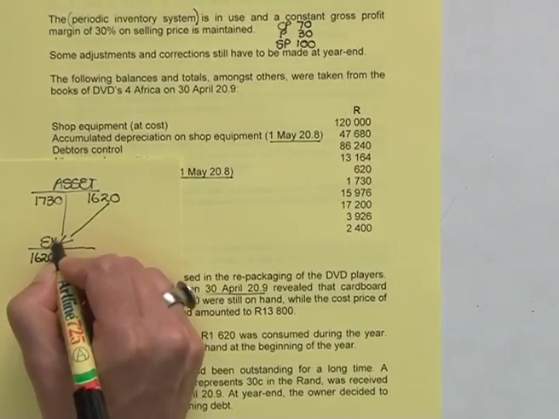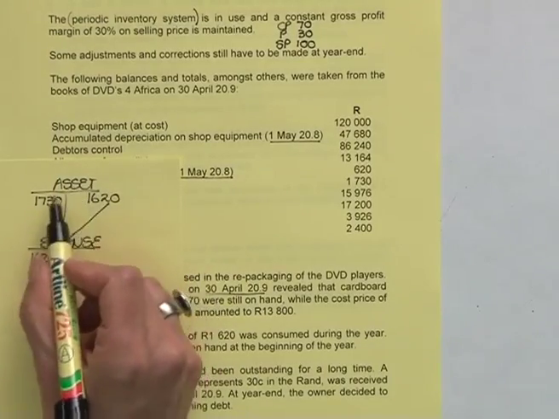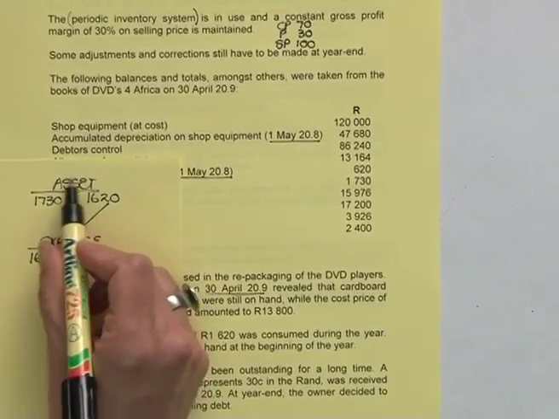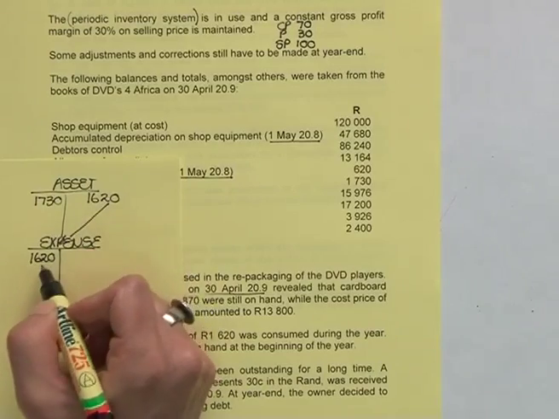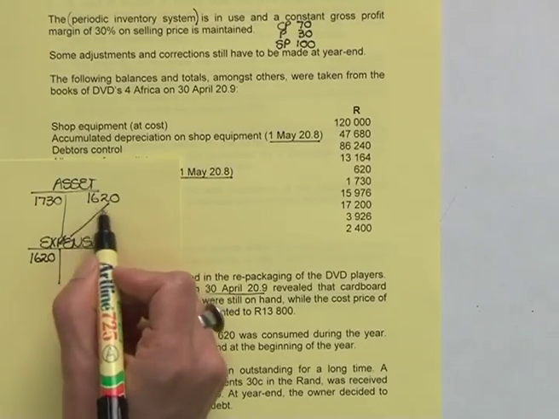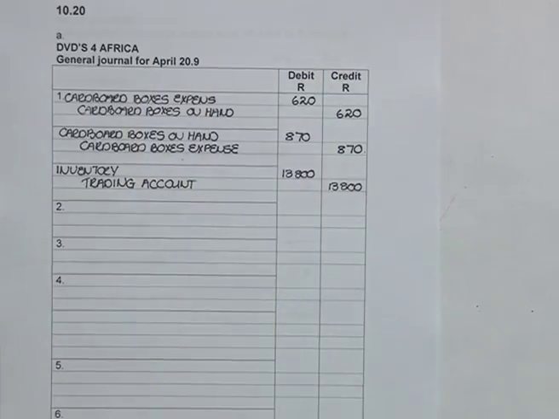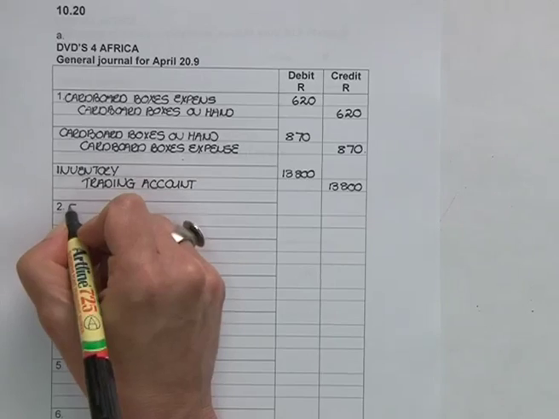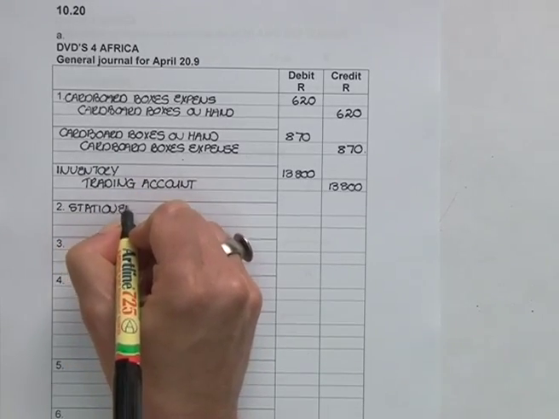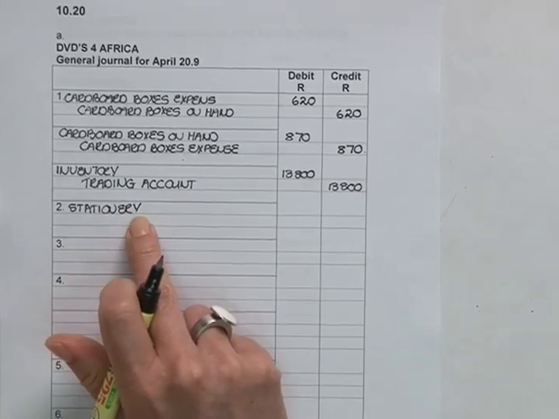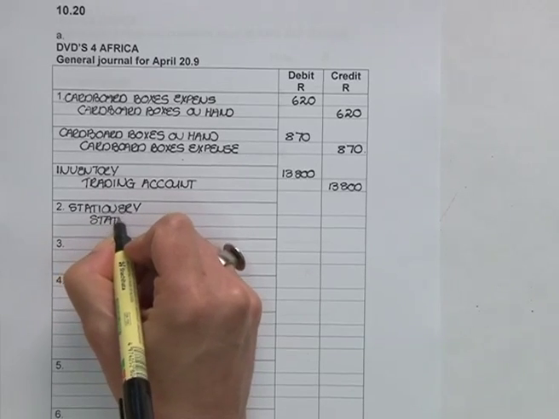And that will be in my expense account, resulting in this account in a balance of the stationery that I can still use in the future. So we have to account for the consumption out of the asset into the expense account. I'm going to have to debit my stationery. And stationery, just like that, implies its expense. And then I'm going to credit my stationery on hand.